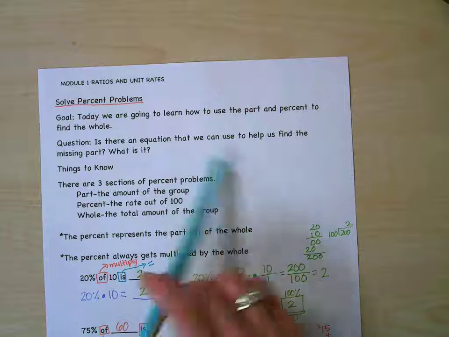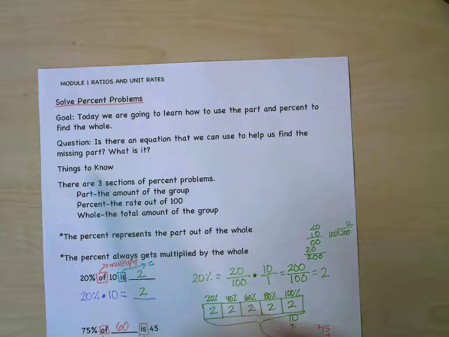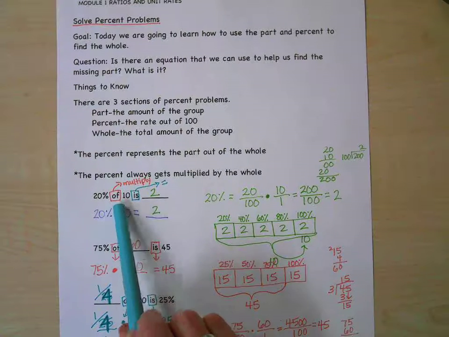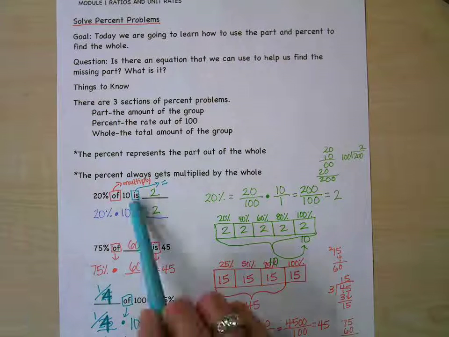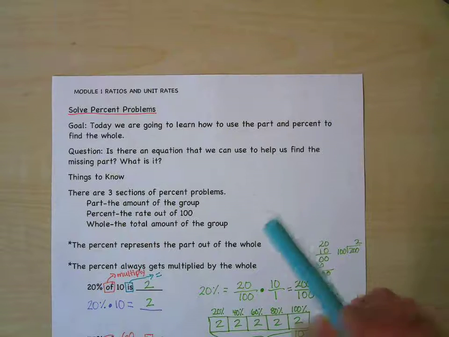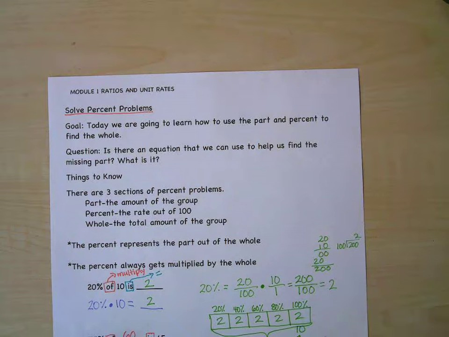So, the question, is there an equation that we can use to help us find the missing part? And the equation that we found is what I showed you right here, remembering that of means to multiply, is means equals, and then you just follow the problem until you figure out what's missing. All right, and that's all we have in this lesson today.